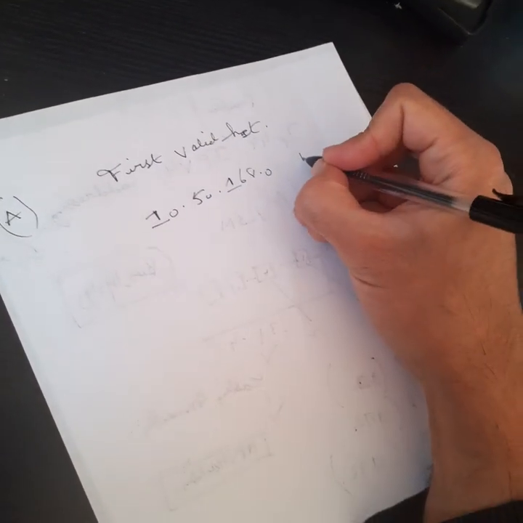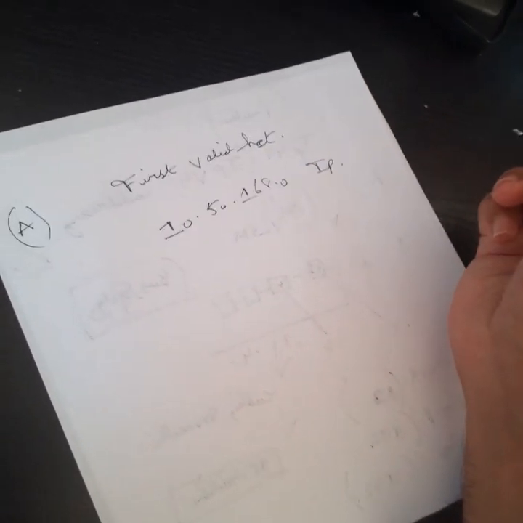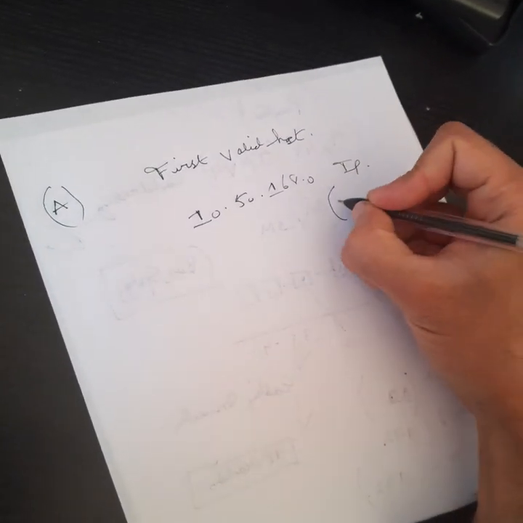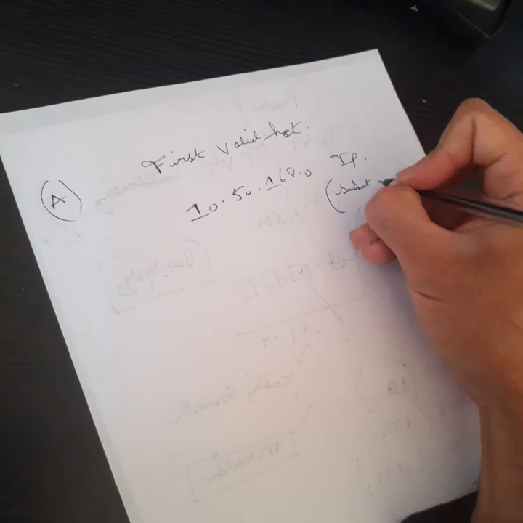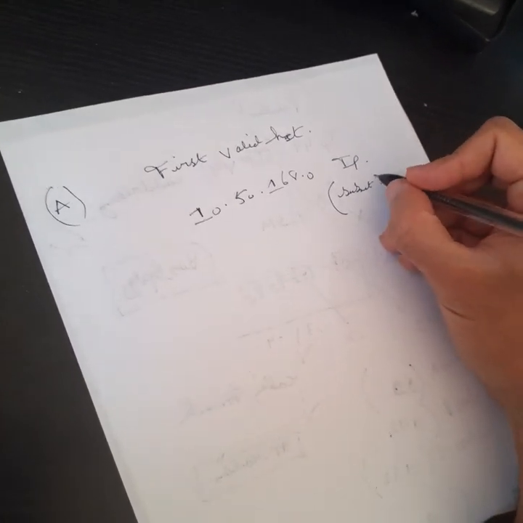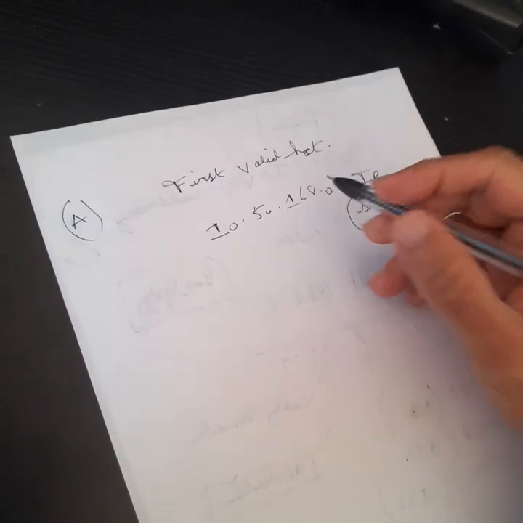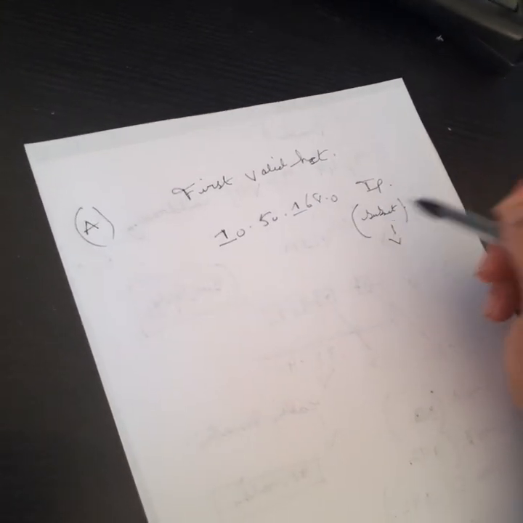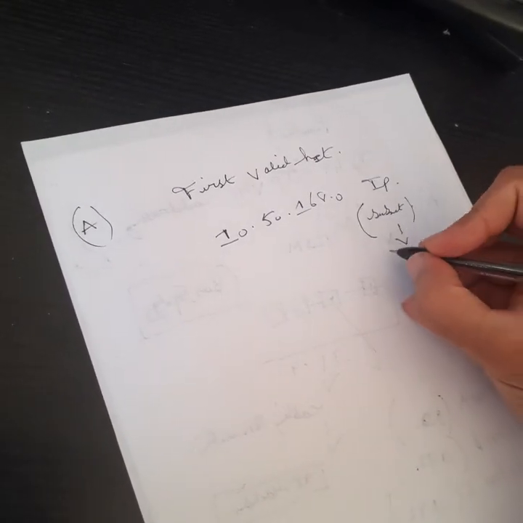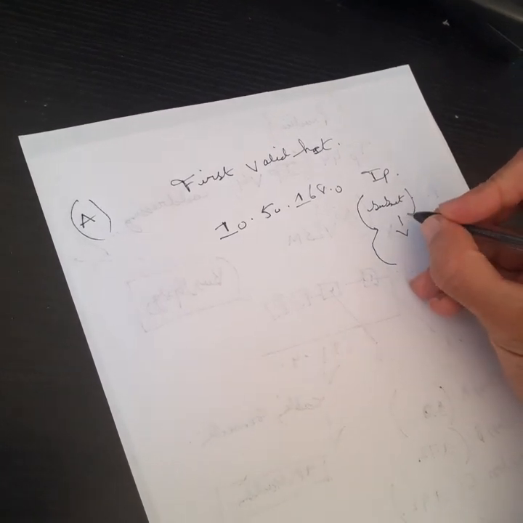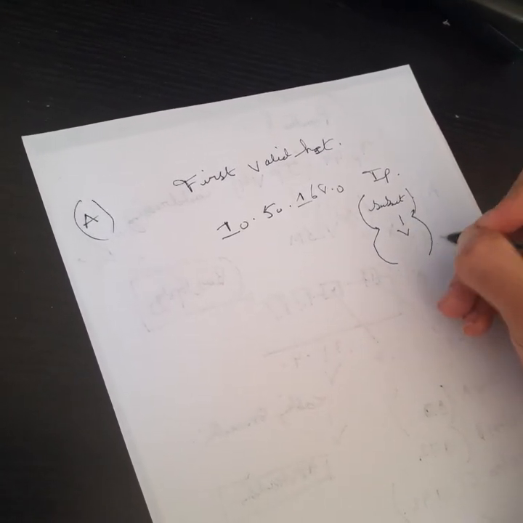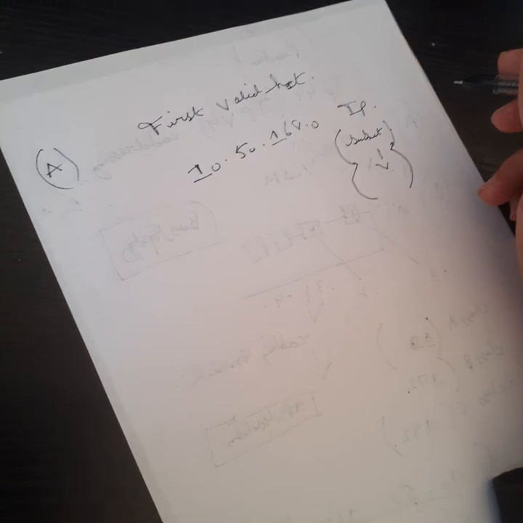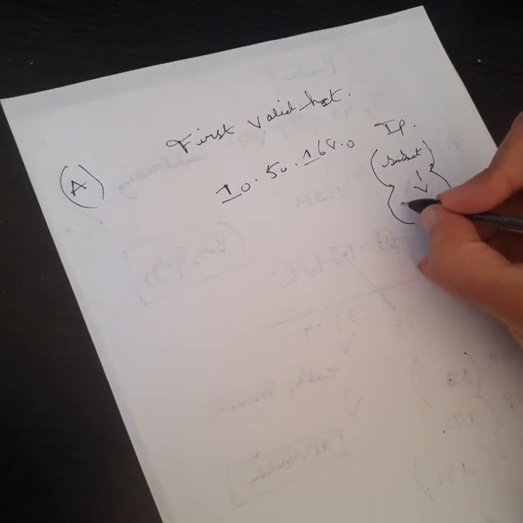10.50.168.0 is an IP address, and it's a subnet as well. It's also called the network.